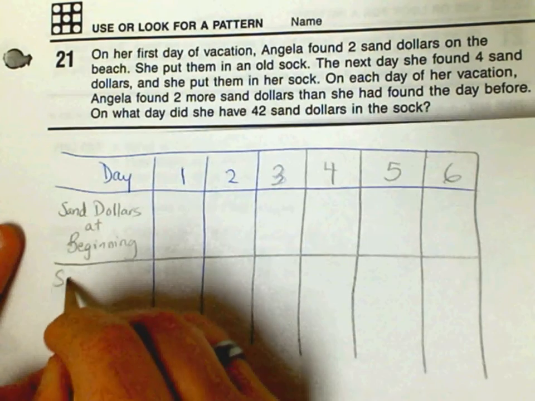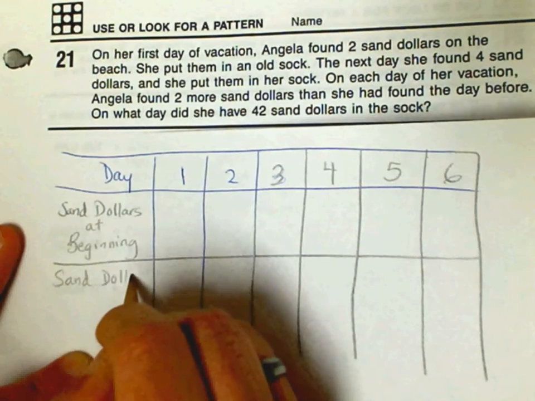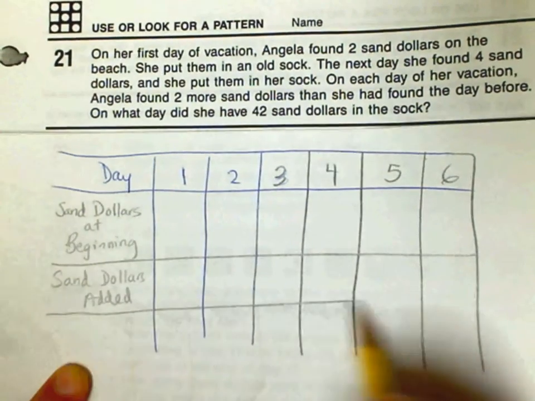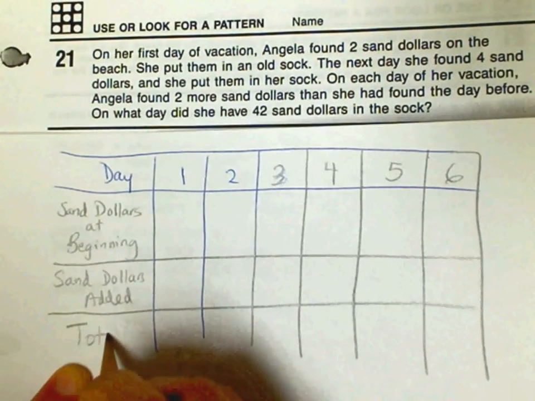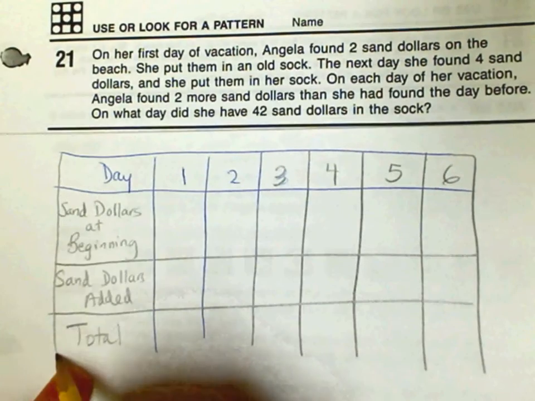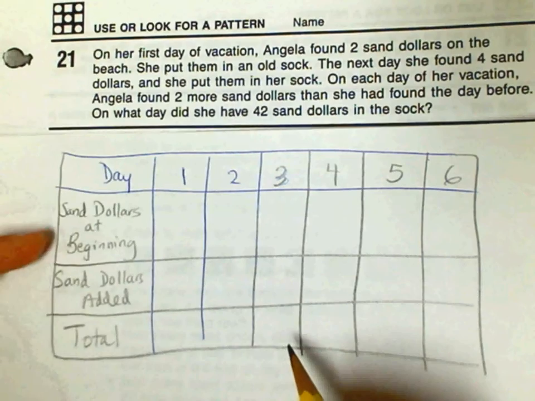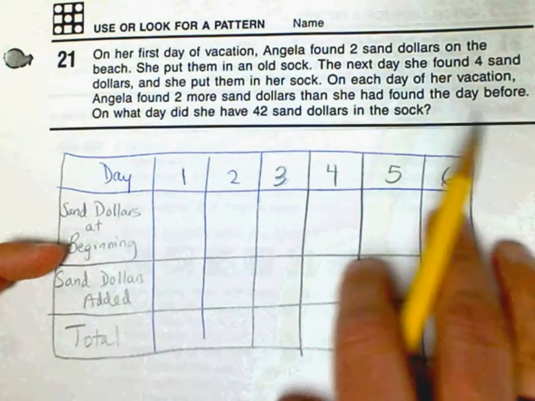Okay? Now, on the day, we're going to put sand dollars at the beginning because that's important. We're going to put sand dollars added each day. And finally, we're going to put what the total is. So as we fill in our table, we're going to start to decipher what the pattern is and be able to see where, on what day, she had a total of 42 sand dollars.